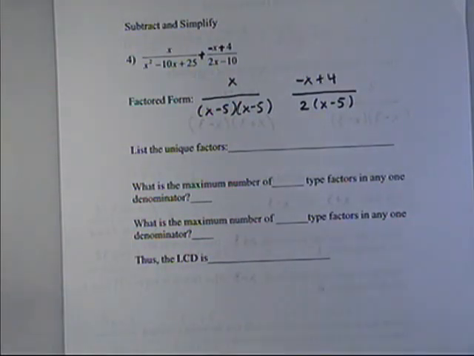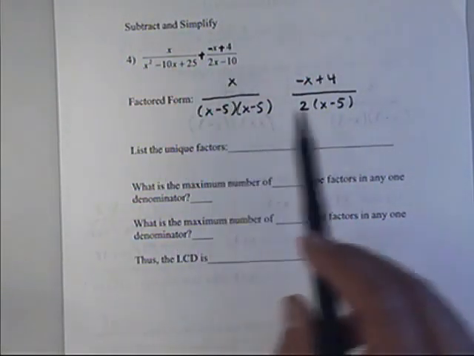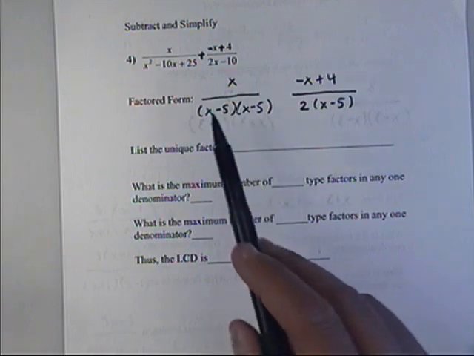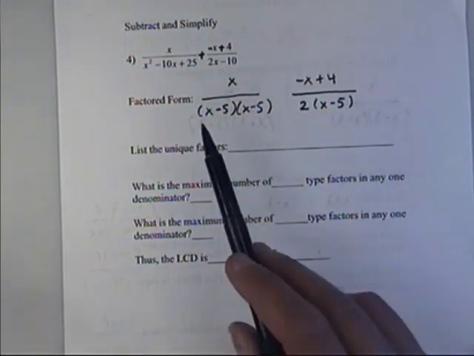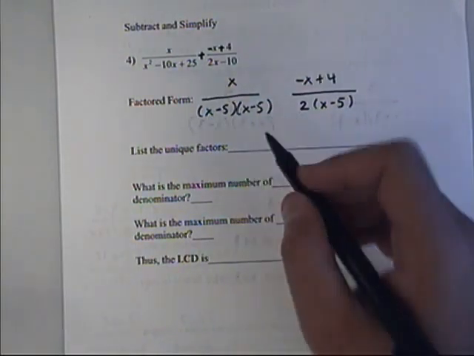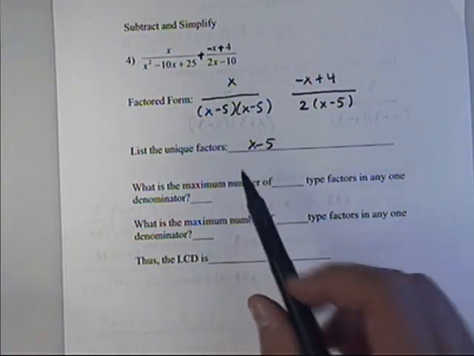Okay, so after I've factored each of these rational expressions, each of these fractions, then I'm going to look at the denominators and see what kind of factors I have. Obviously, I've got an x minus 5 type of factor, and the only other type of factor I have is the 2.